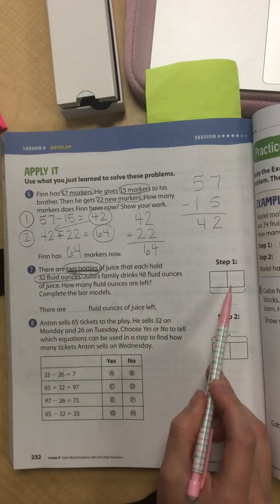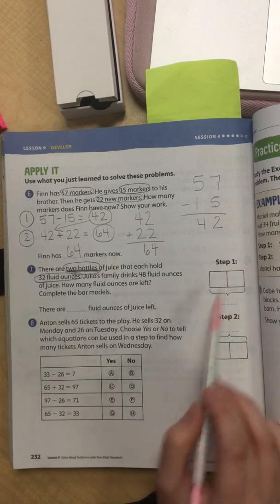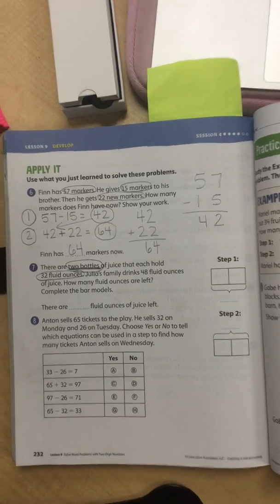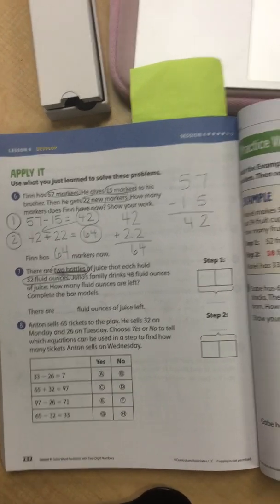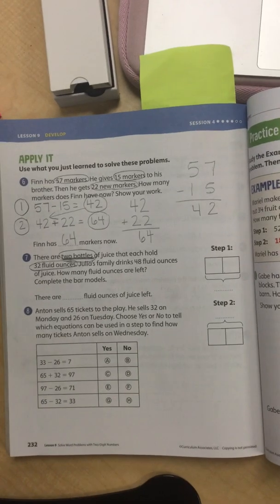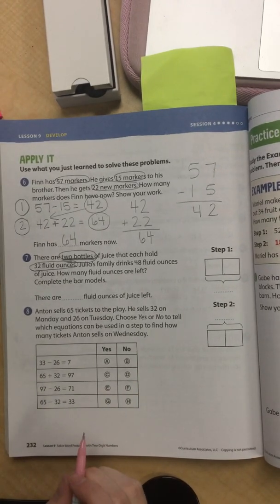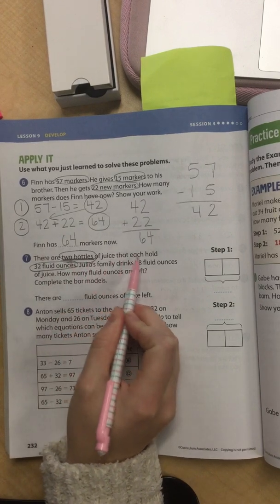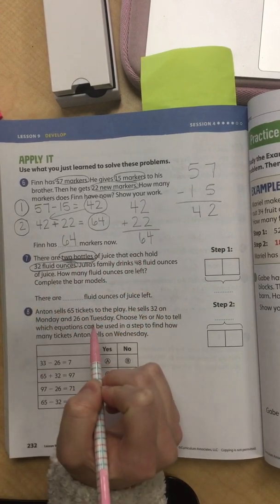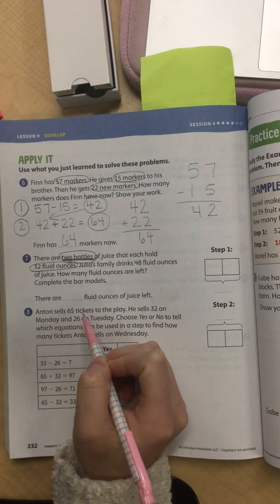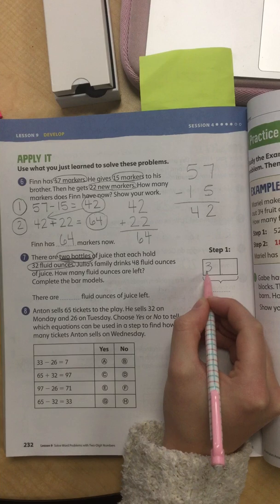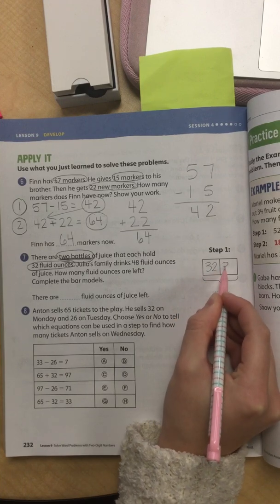So they went ahead and gave us step 1 and step 2. They gave us that model it strategy. So first off, we have to figure out how many fluid ounces do they have to begin with? It says there are 2 bottles of juice that each hold 32 fluid ounces. So 2 bottles that each hold 32. That means one holds 32 and my other holds 32.